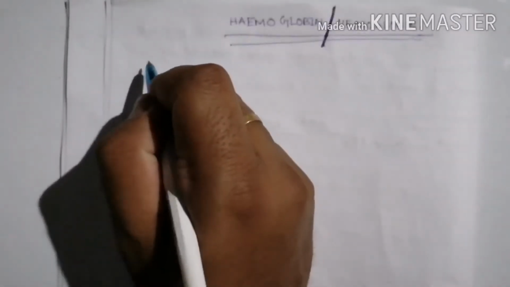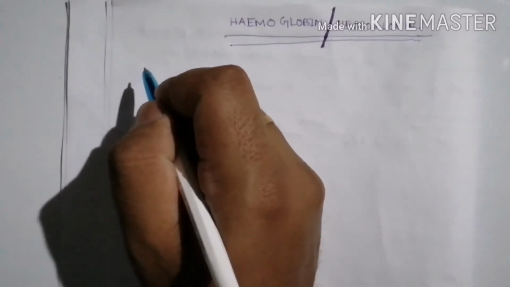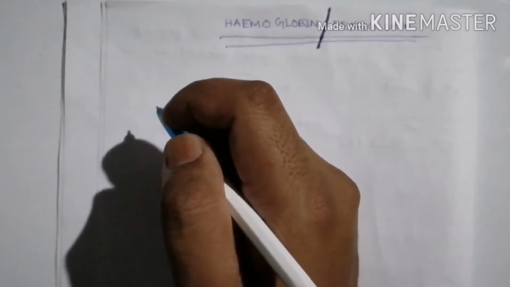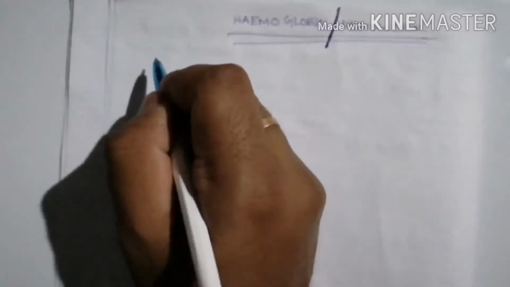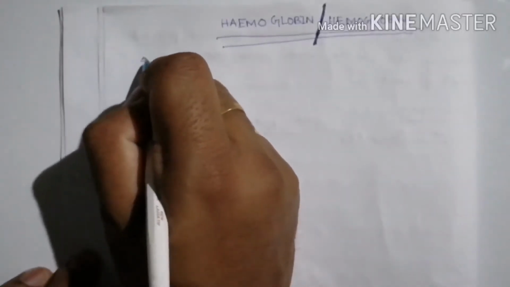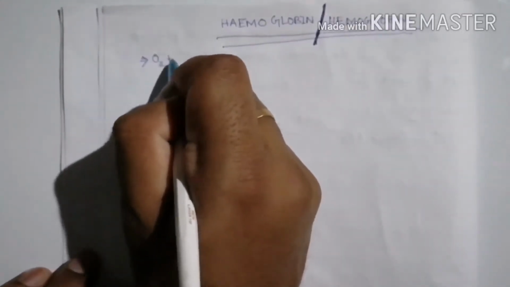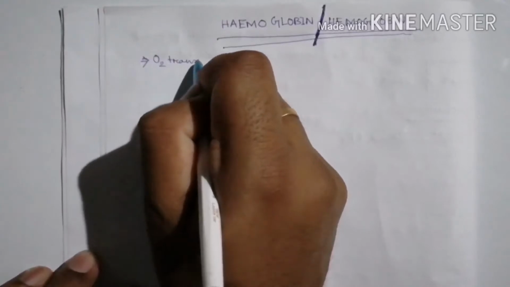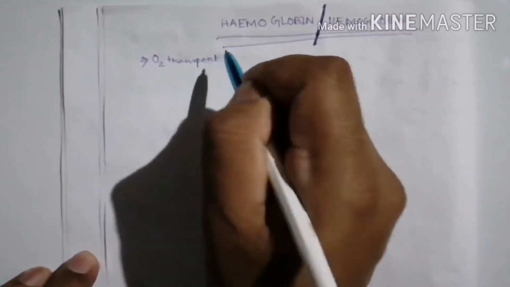Speaking of hemoglobin, it is an oxygen transport carrier. That is, it helps in the transport of oxygen from the lungs to the different parts of the body.